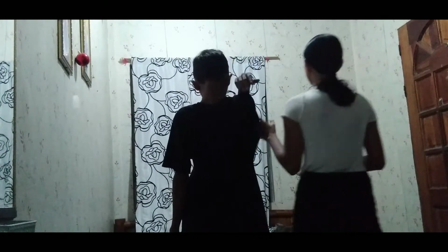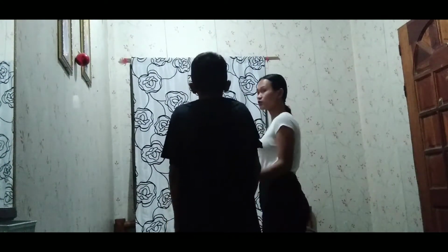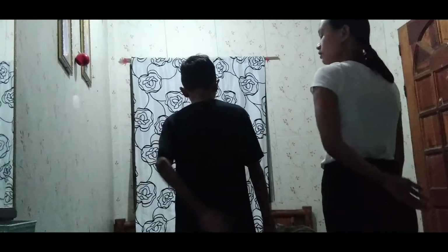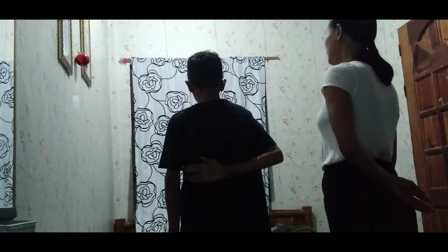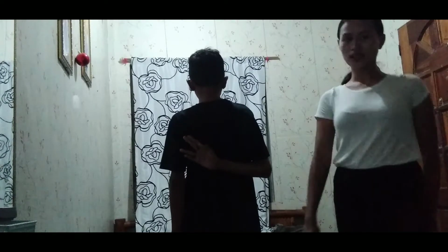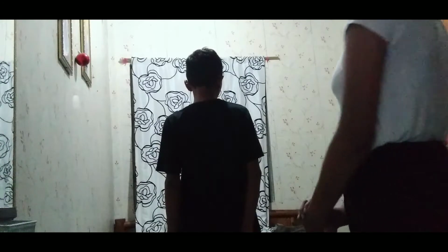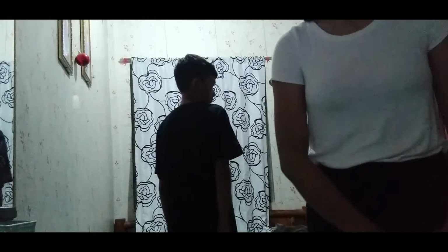Okay, next is we're going to perform the external rotation. Okay, our patient has a little pain for the assessment. Okay, thank you, sir. Next is we are going to perform the full range of motion for the elbow. We need to let our clients hold their strength and do this one.